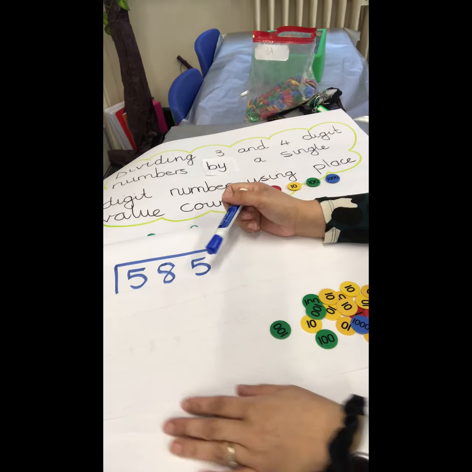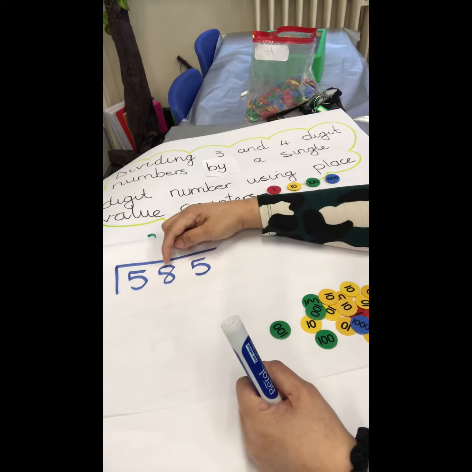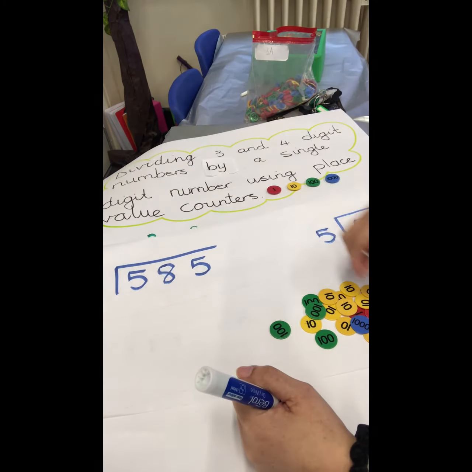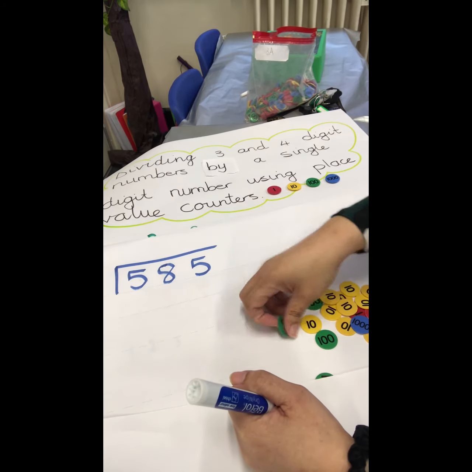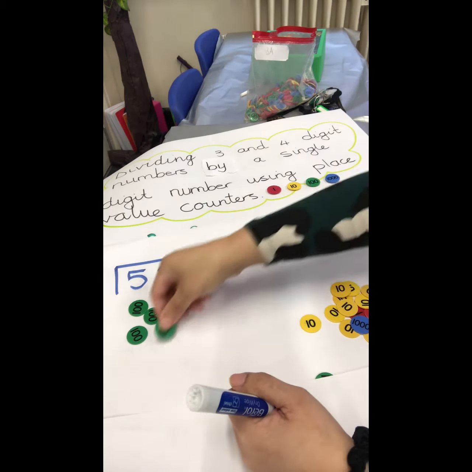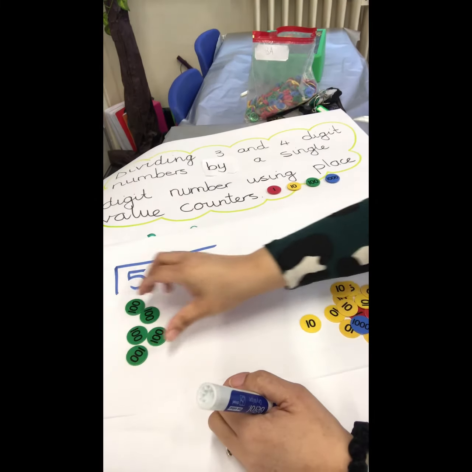Right, let's try another one. So we have 585 divided by 5. So we need 5 hundreds. Count with me. 1, 2, 3, 4, and 5 hundreds.